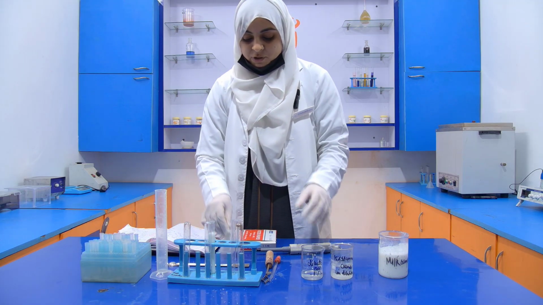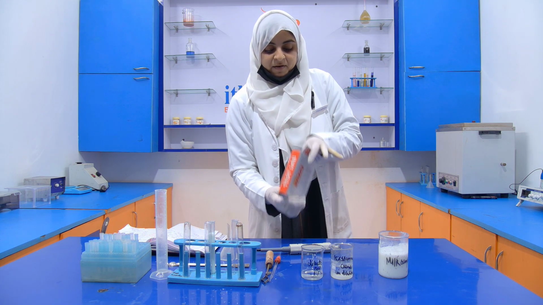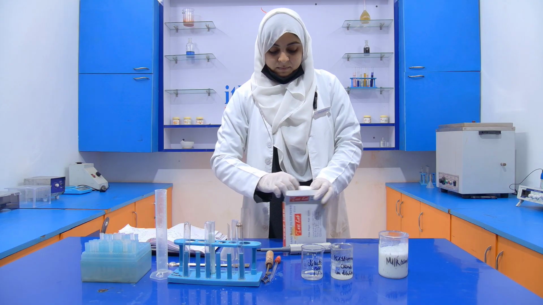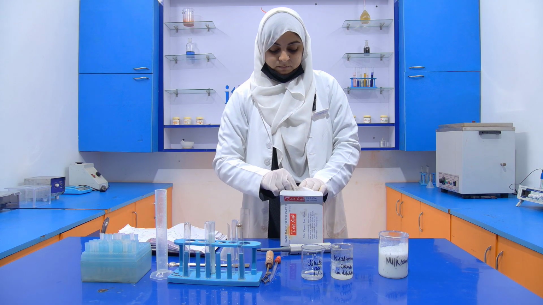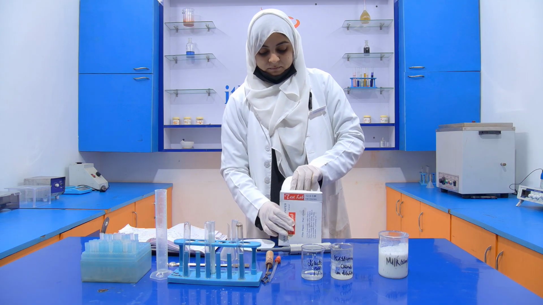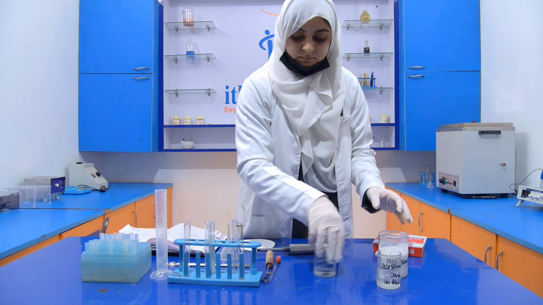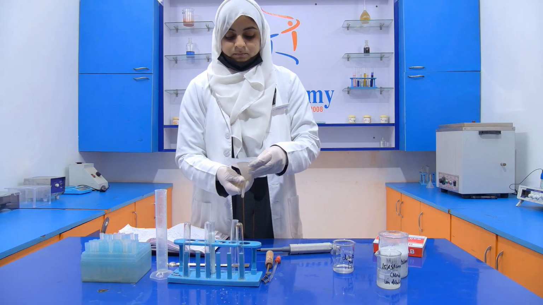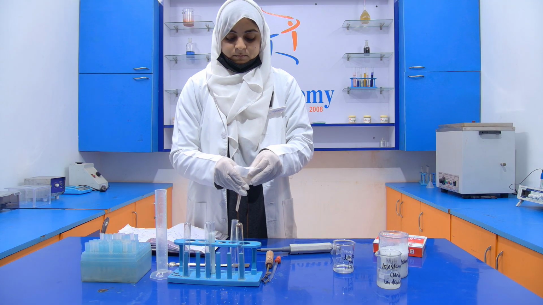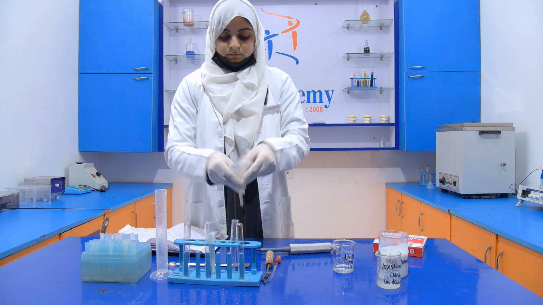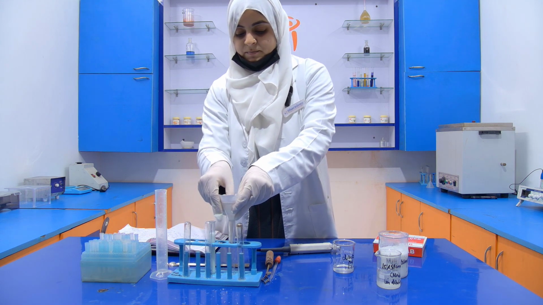Now take another test tube. We also require a filter paper. With the help of this filter paper, we filter that solution. Now put that funnel into the test tube.